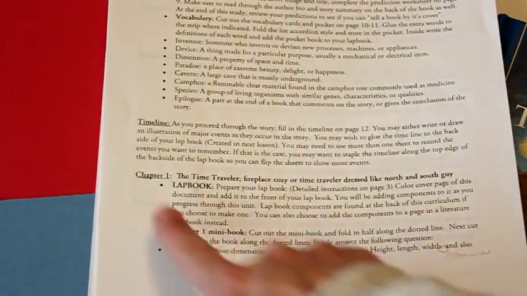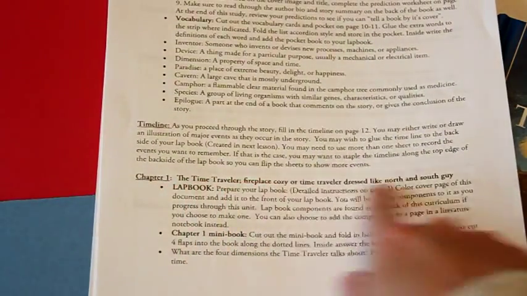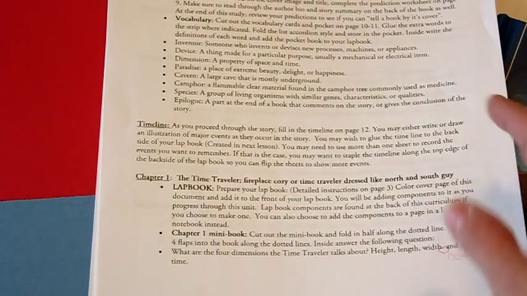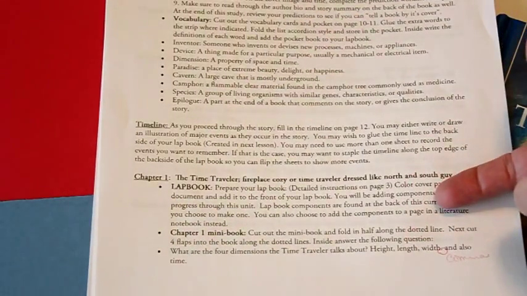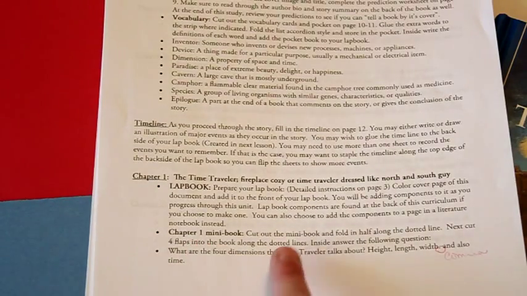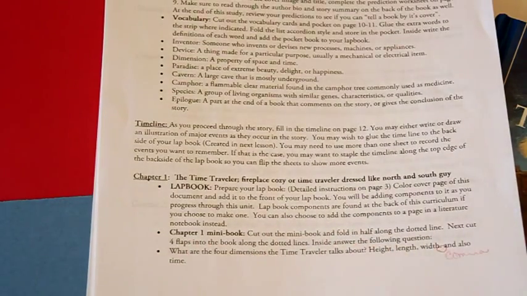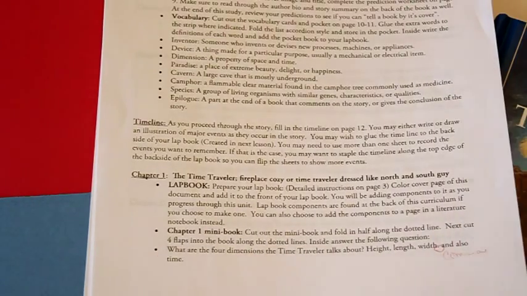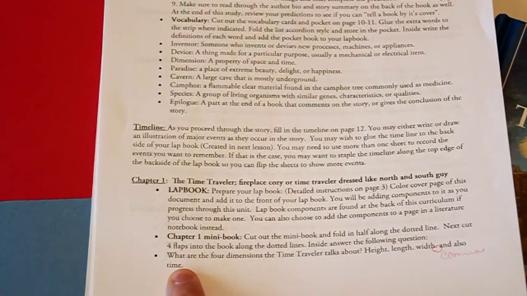And then for each chapter, it tells you the chapter, the name of the chapter, and then what to do for that chapter. So this is the first one, so they'll be preparing their lap book and adding the cover, and then they're going to complete the chapter 1 mini book, and it just tells them what to do. Cut it out, fold it in half along the dotted line, cut flaps, whatever. And then on the inside it says answer these questions.